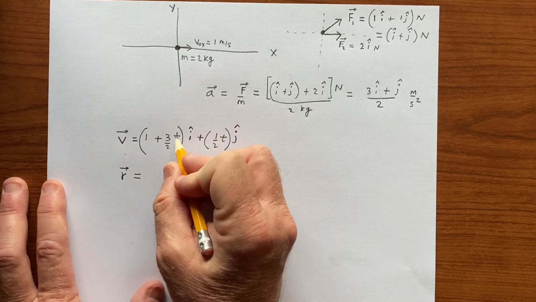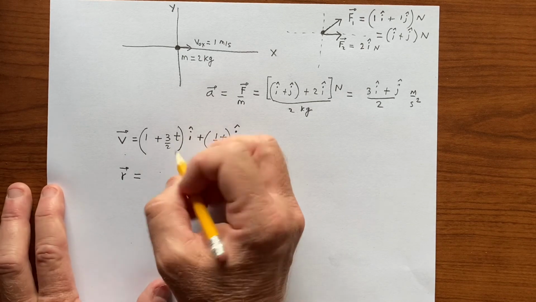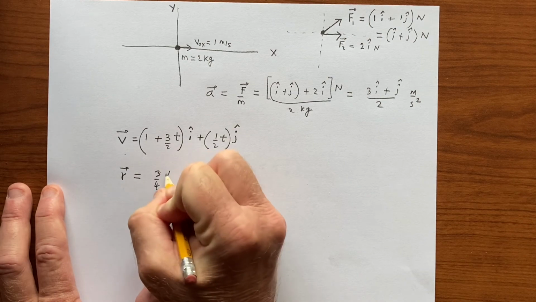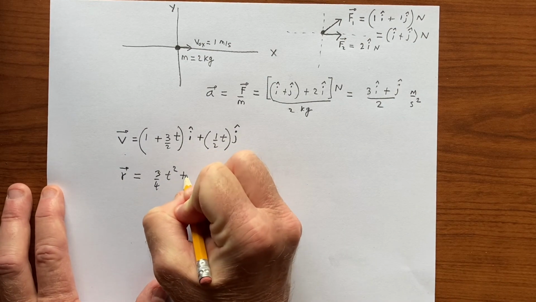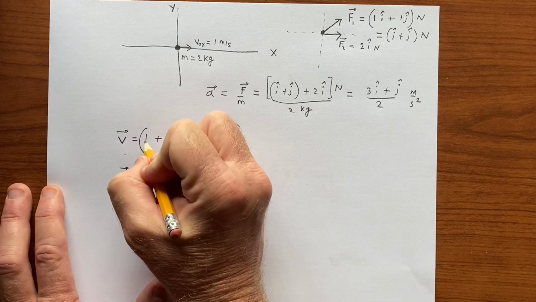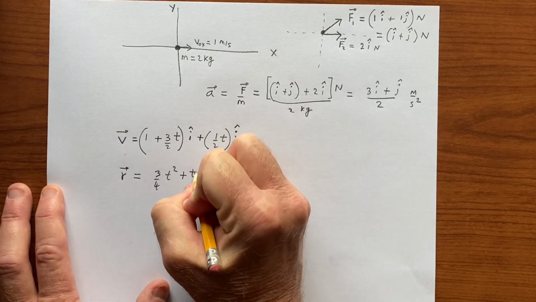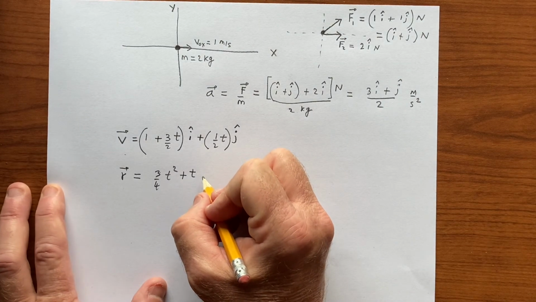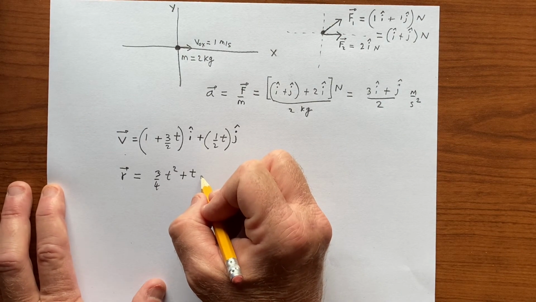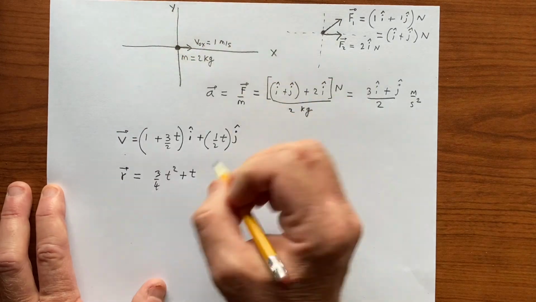I'm going to get t squared over 2, so I have 3/4 t squared, plus v naught x t, v naught x is 1, so I get a t there, plus the original position, or x component of the position, which is x naught, that's the origin, so that's 0.